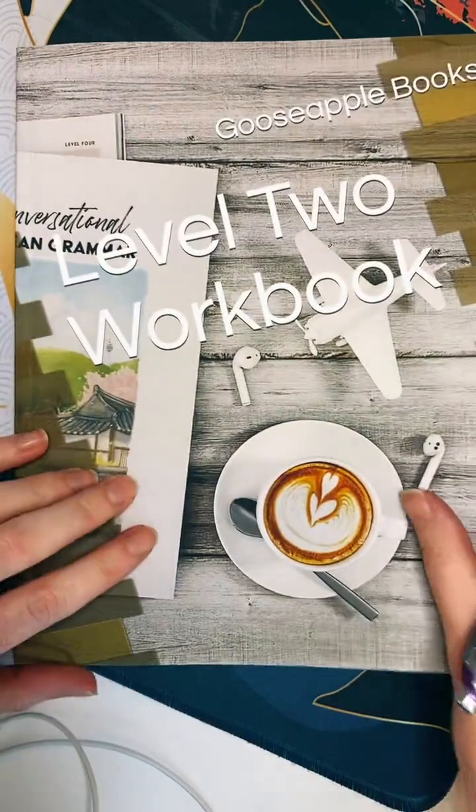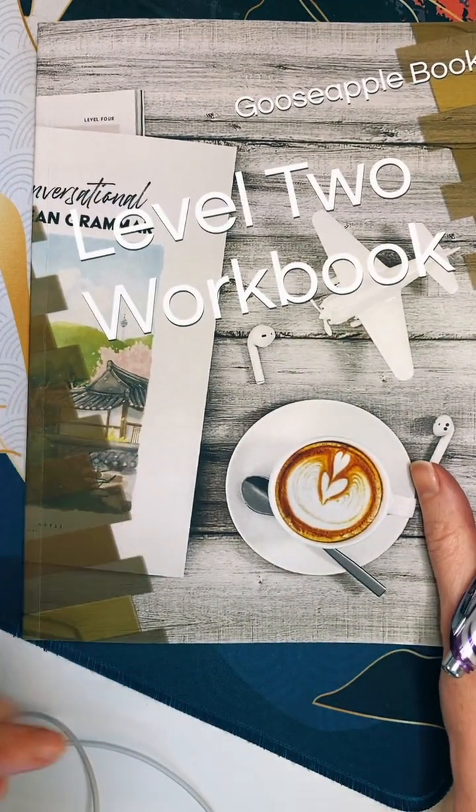What book is that? I can't find it. This is the level 2 workbook.